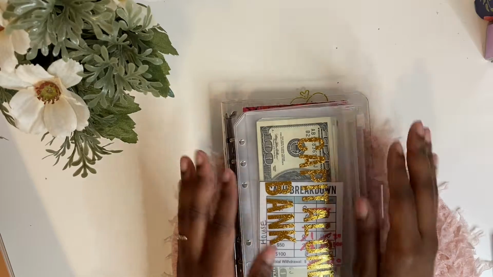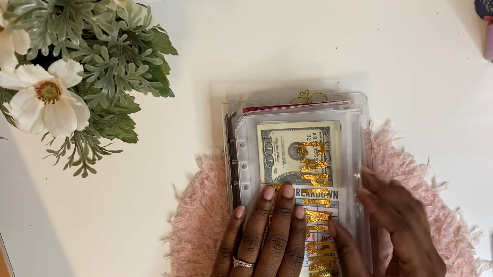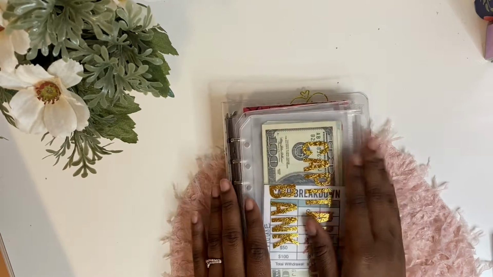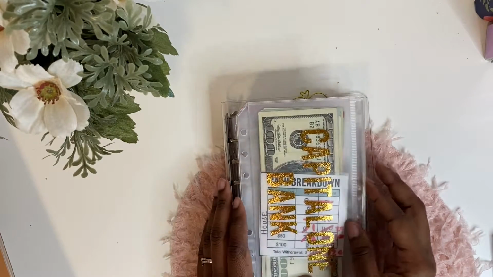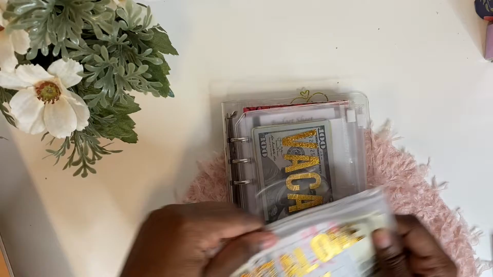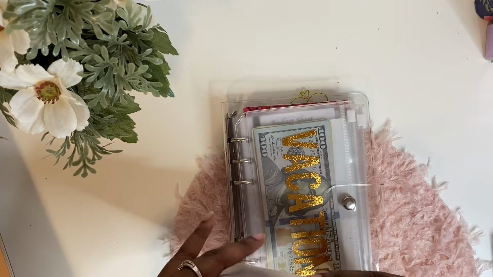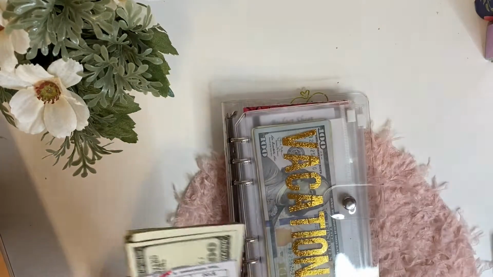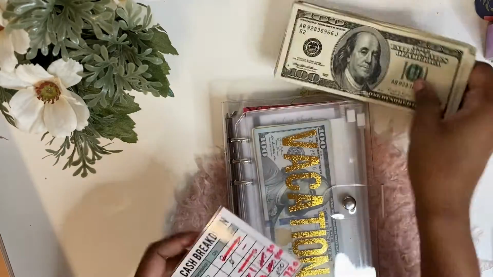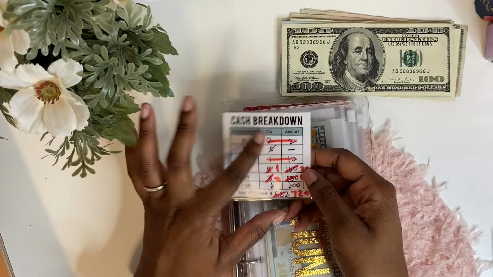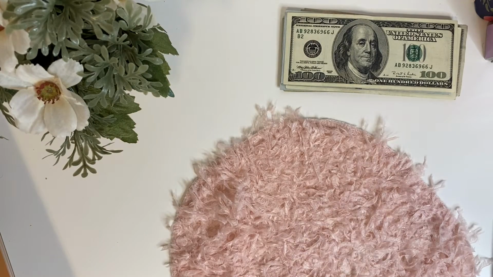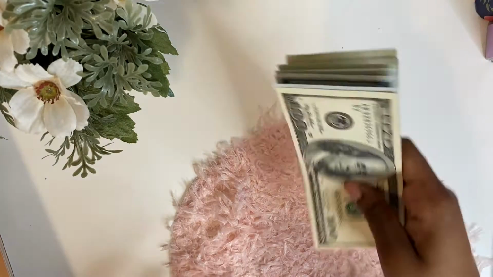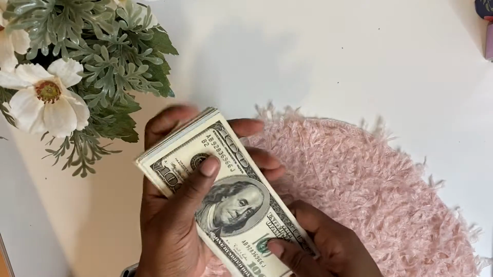Today we will be doing another cash stuffing, my house sinking funds, and today we're going to be stuffing a total of $720. So let's go ahead and take our money out and count it. This looks a little rough, but this is my cash breakdown that I took with me to the bank. And let's just count our money to make sure that we have everything that we need.